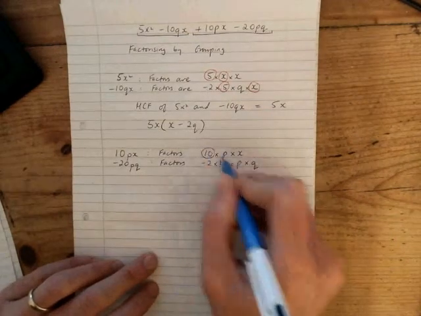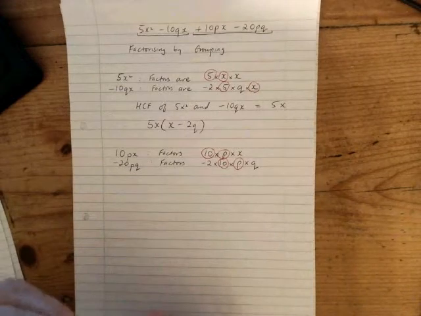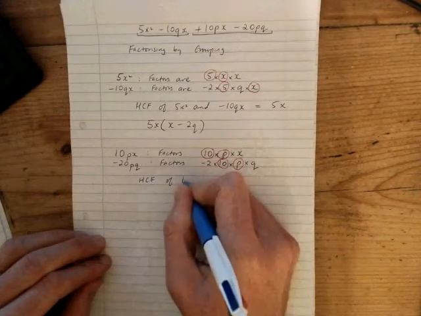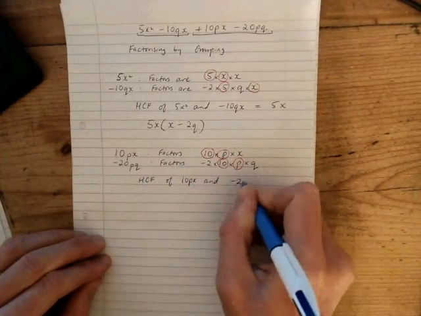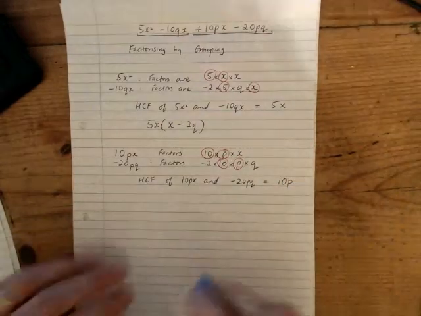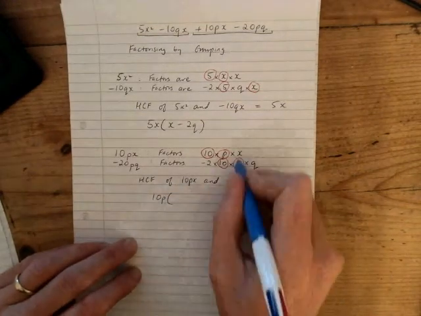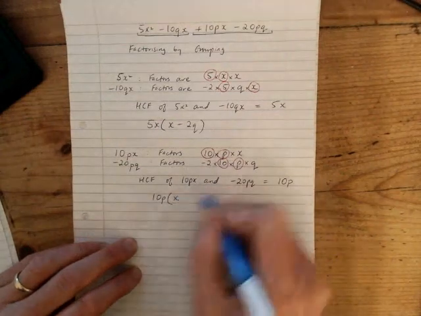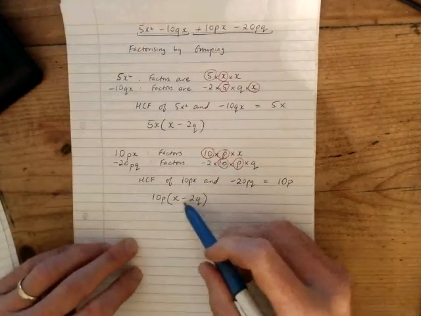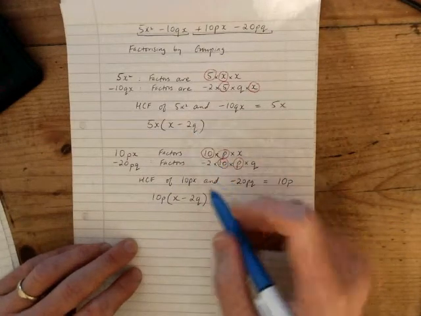Again, we have the 10 common, and we have p common. So the highest common factor of 10px and minus 20pq is 10p. As before, we put the common factor, 10p, outside the bracket, and whatever factors are left, which is x and minus 2q. Coincidentally, we have x minus 2q in that bracket and x minus 2q in that bracket.